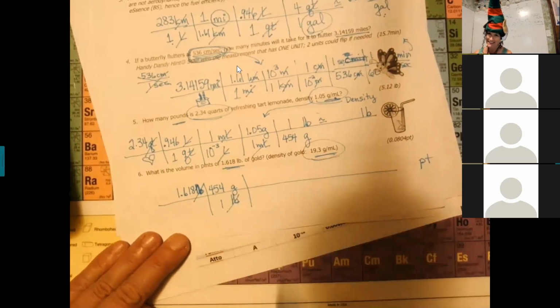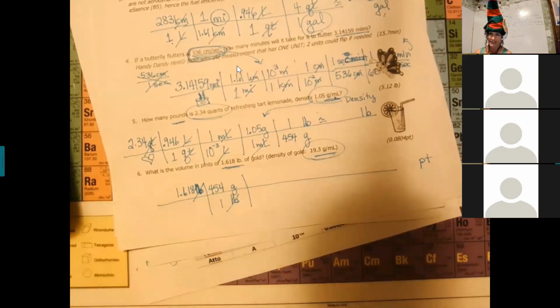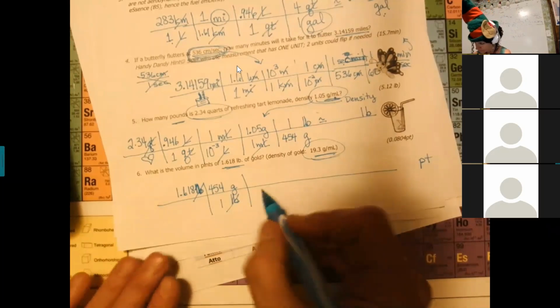All right, so we're at grams. I can now use this conversion. That's the density of gold. It is only going to be true for this problem if we work with gold. Different websites give different densities, so just go with the number I give you.